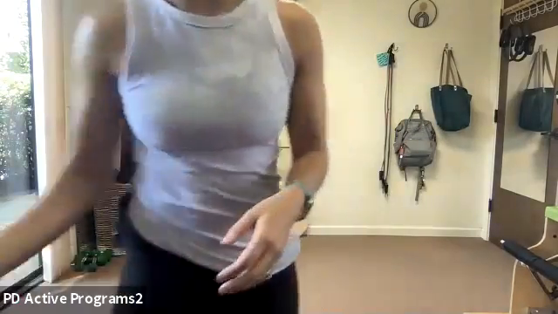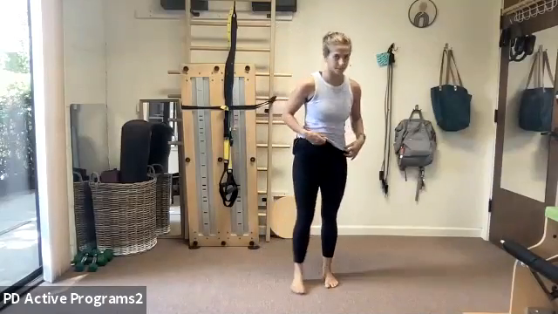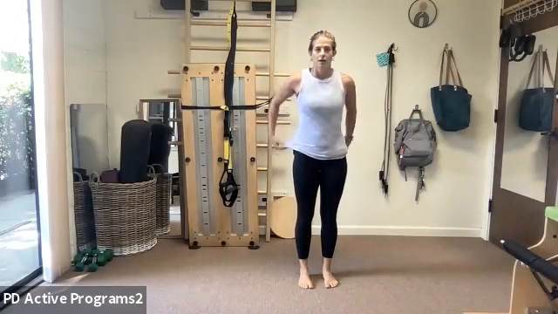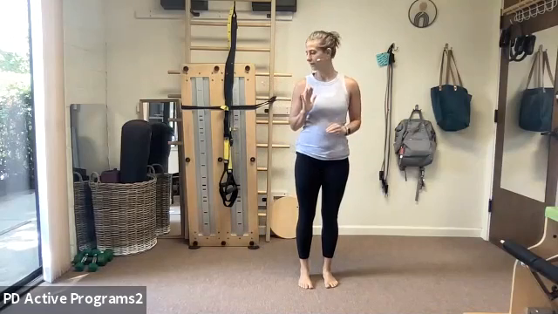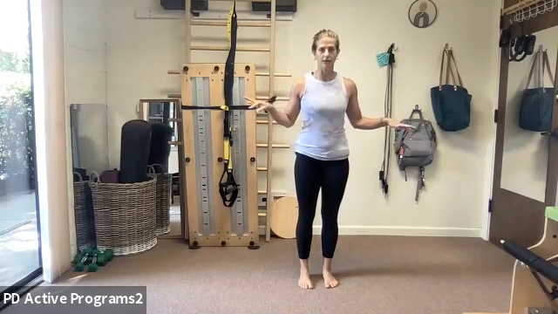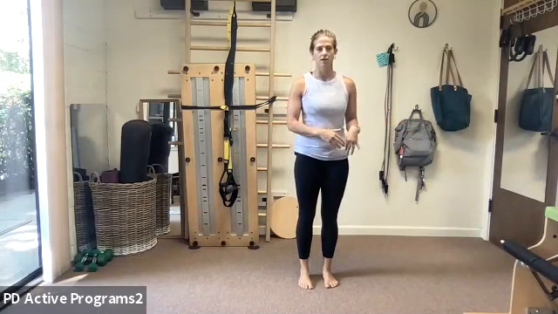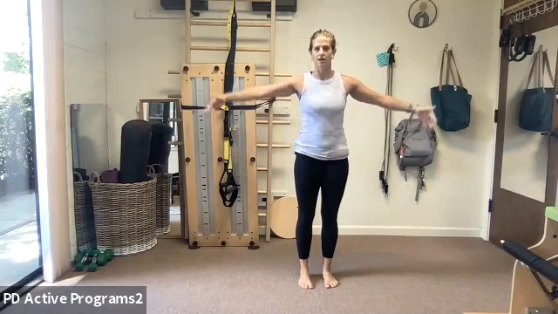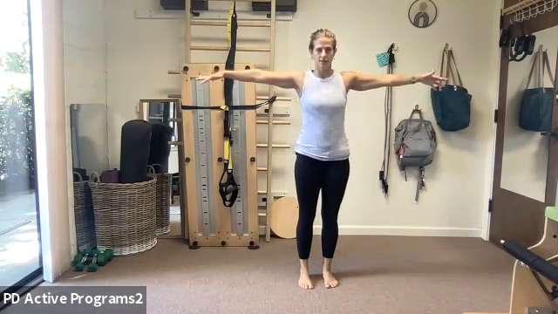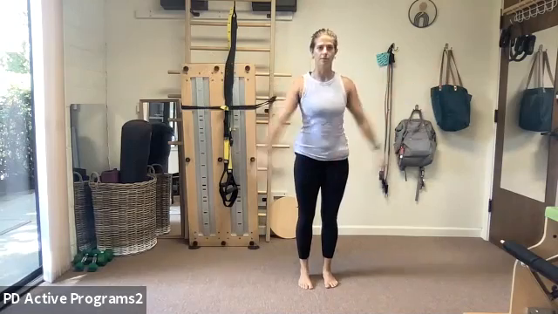All right, so we're going to do another standing drill. So if you're standing, stay standing. Find a lane in your room, in your space, that you are able to walk sideways in. So this would be called lateral movement.